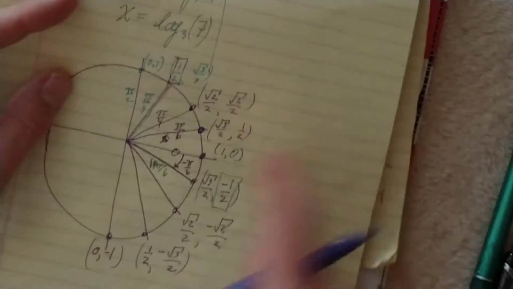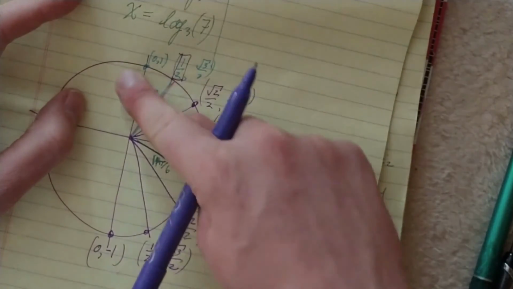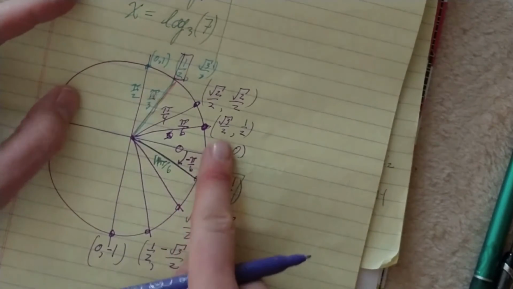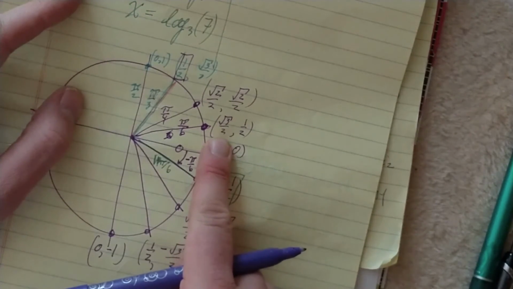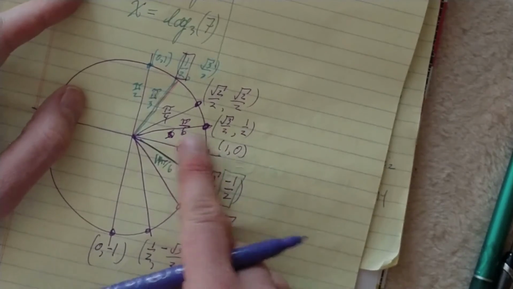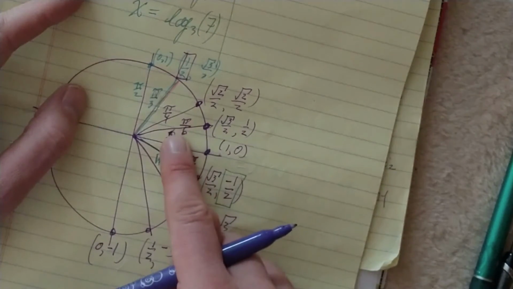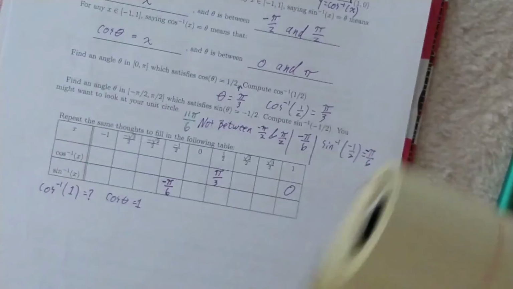In fact, maybe you notice, I'm just going to start tracing up this way. If I want to find the inverse cosine of root 3 over 2, apparently it's pi over 6. So cosine of pi over 6 is root 3 over 2, and this is definitely between 0 and pi.